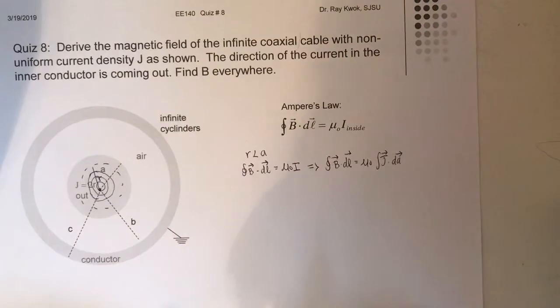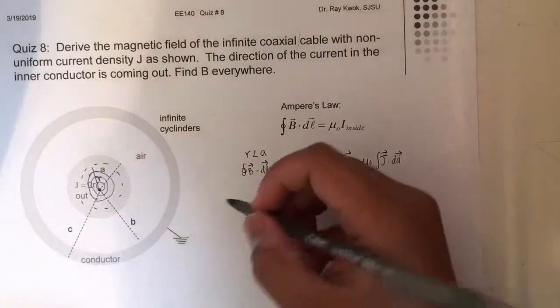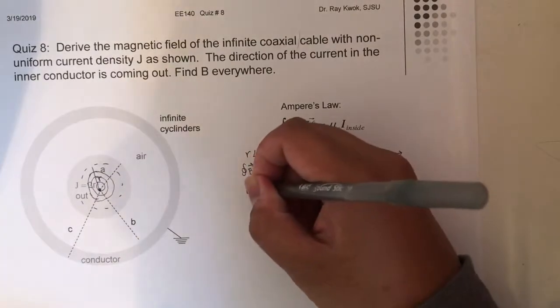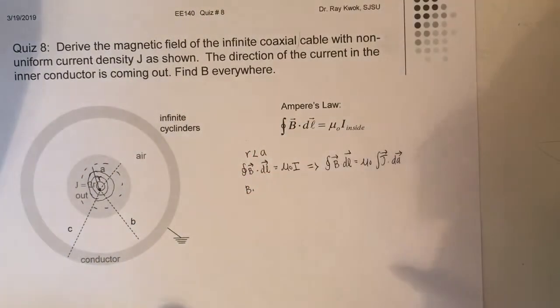Go ahead and plug in some numbers into this equation. Since this is a dot product, it'll just be B times dl. dl is the segments that make up the loop, so it'll just be 2 pi r.